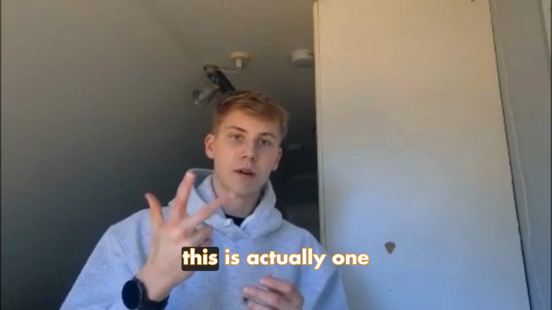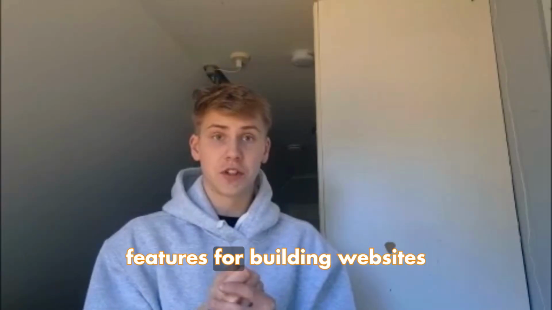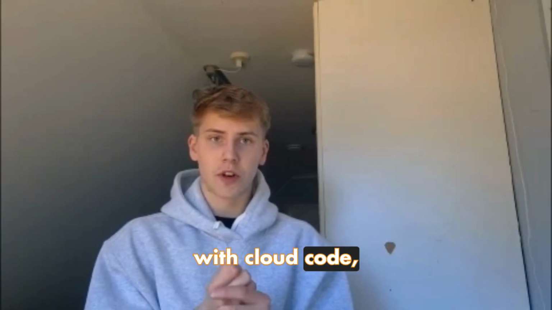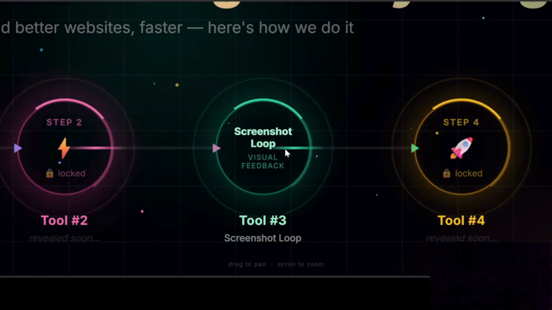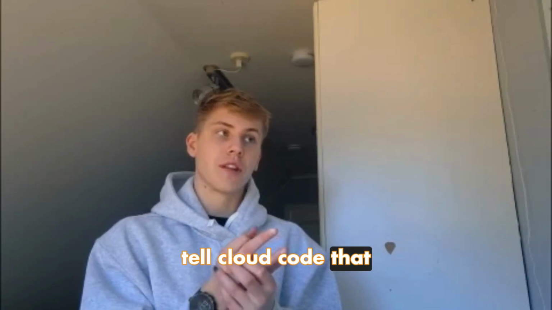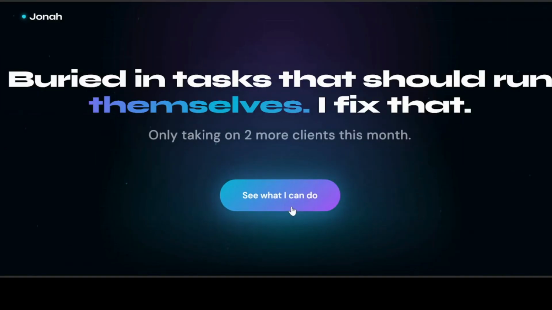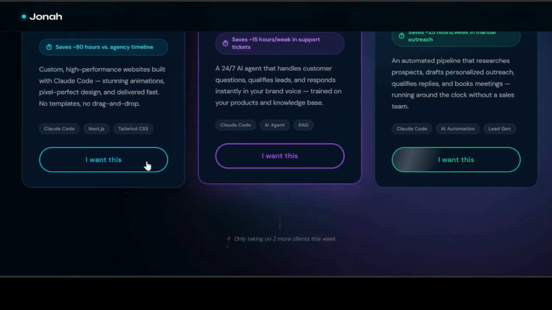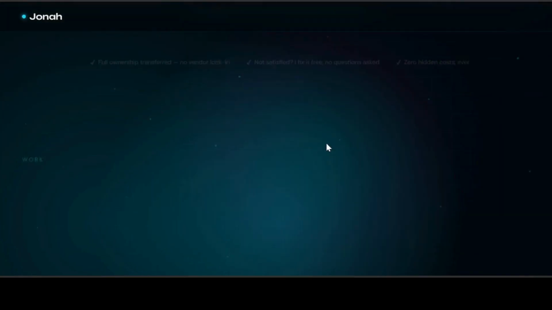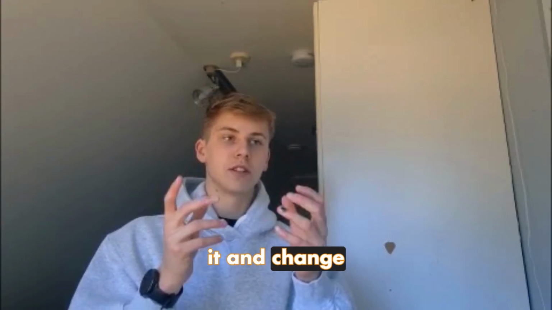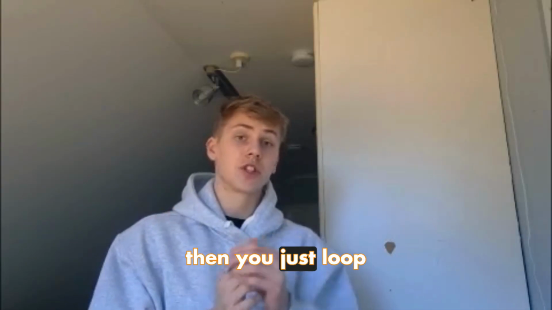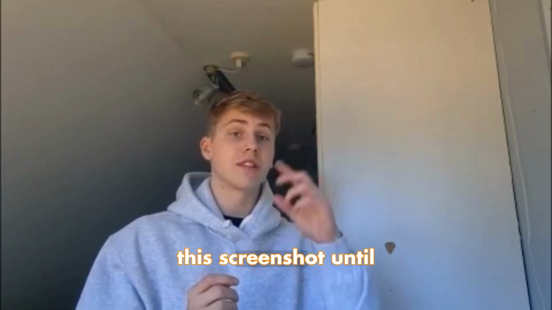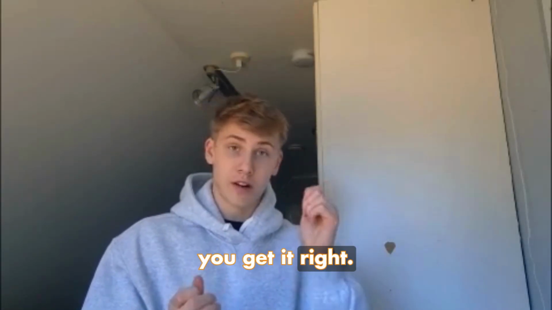The third step, this is actually one of my favorite features for building websites with Claude Code, and that is enabling a kind of screenshot function in Claude Code. So you basically tell Claude Code that when you have created the website, take a full page screenshot of the entire website. Then I want you to analyze it and change things that you don't think look right or look kind of unformatted or unstructured. And then you just loop on, repeat doing the screenshot until you get it right.